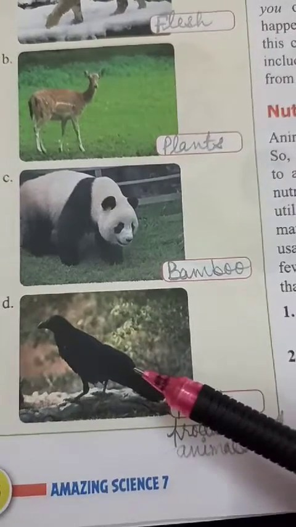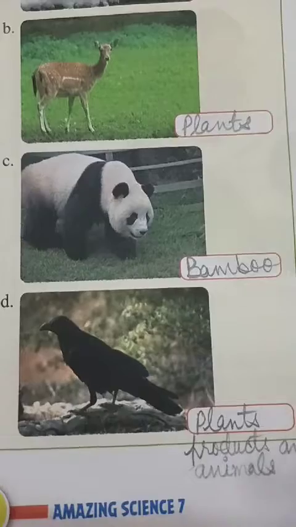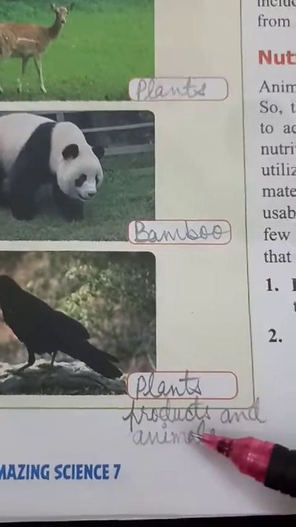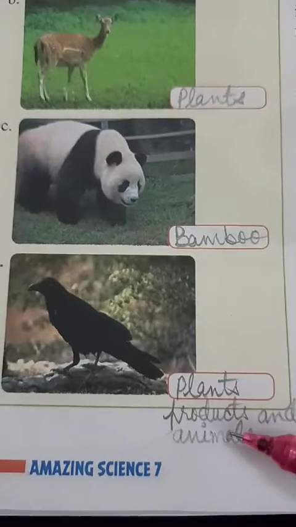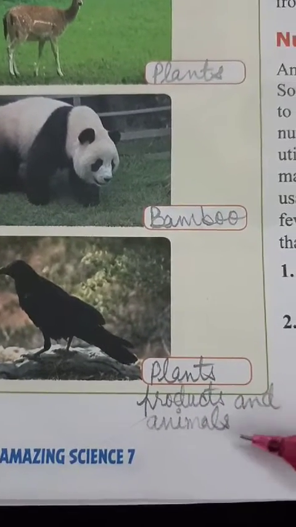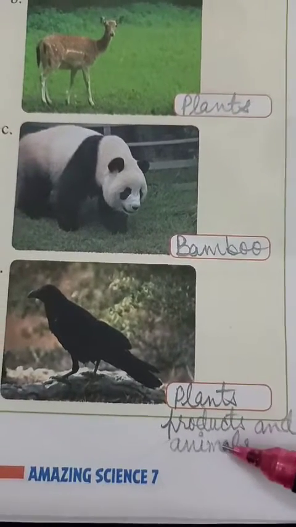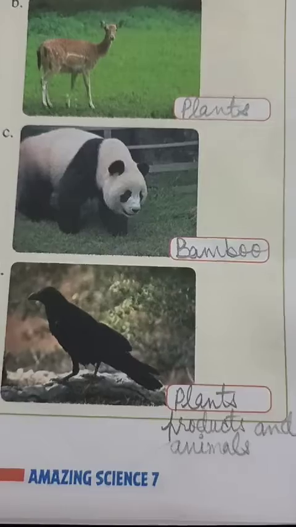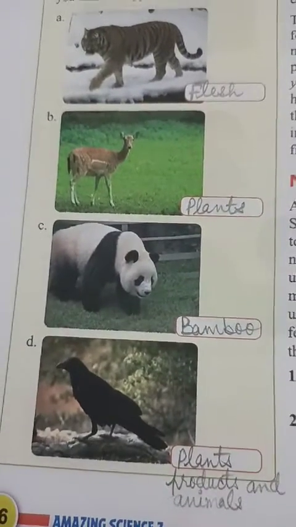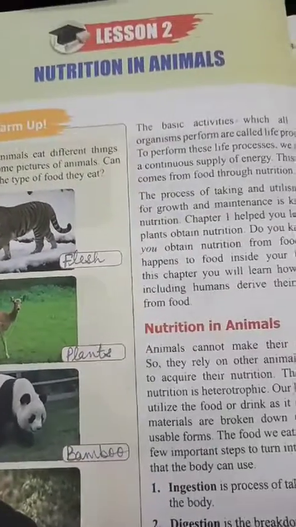You know that crow is an omnivorous animal. So crow eats plant as well as animal products. So here I have written plant products and animal products. Understand? So plants and animals you can also write down. Okay. So this is about the first page of chapter number 2.